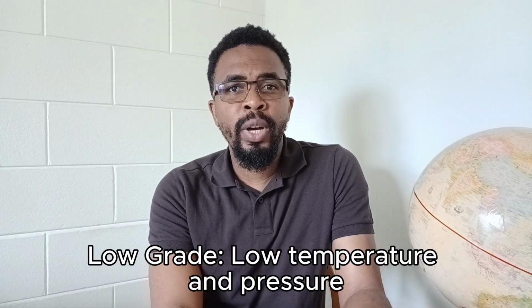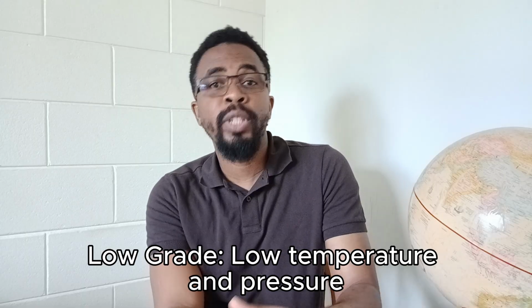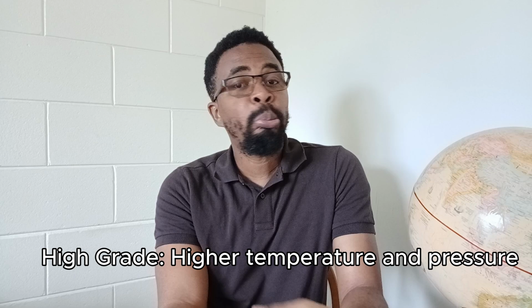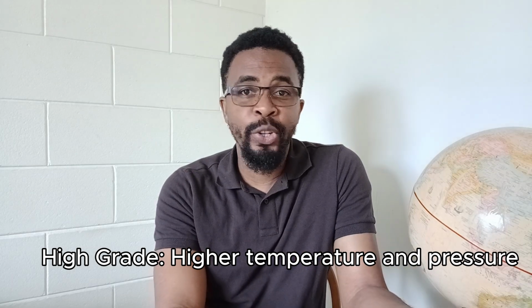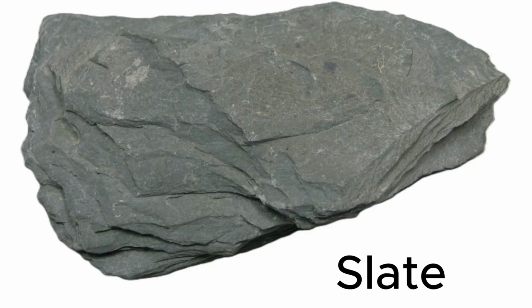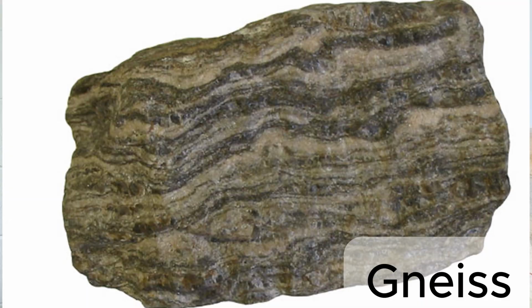Low-grade metamorphic rocks form under relatively low temperature and pressure, while high-grade metamorphic rocks develop under much higher temperature and pressure. Examples of low-grade rocks include slate and phyllite, while gneiss and migmatite are examples of high-grade metamorphic rocks.